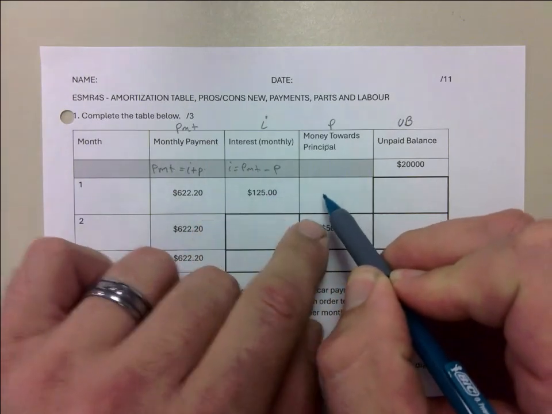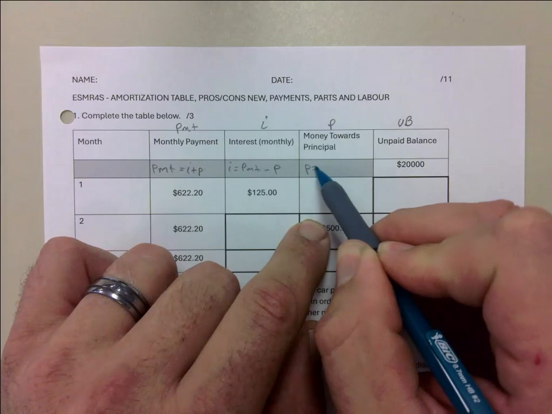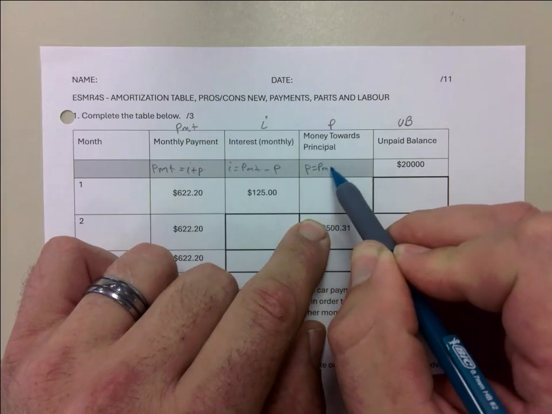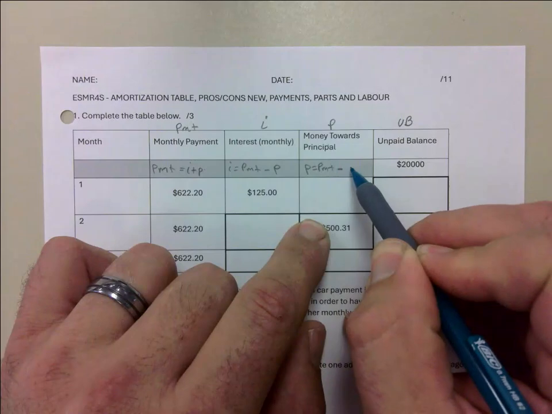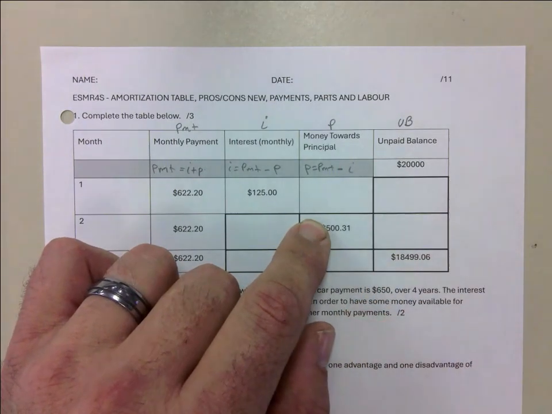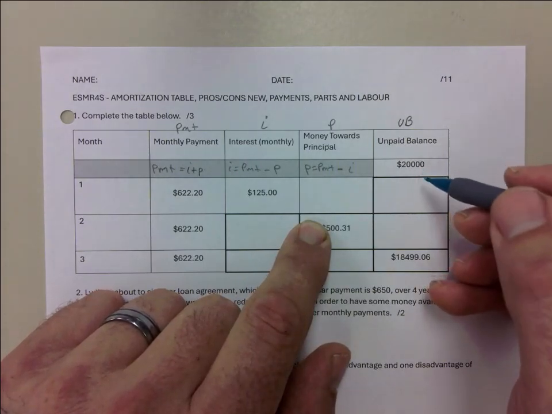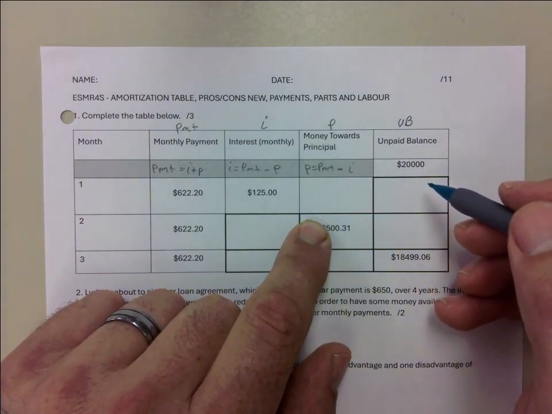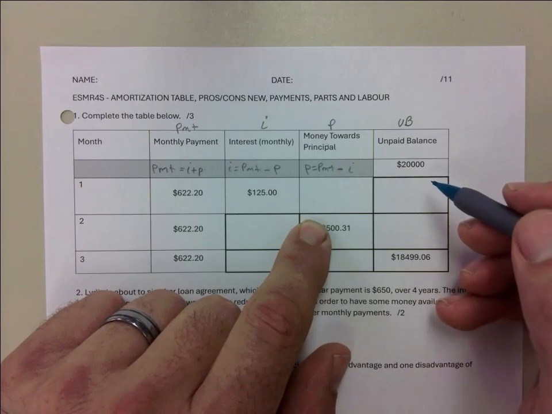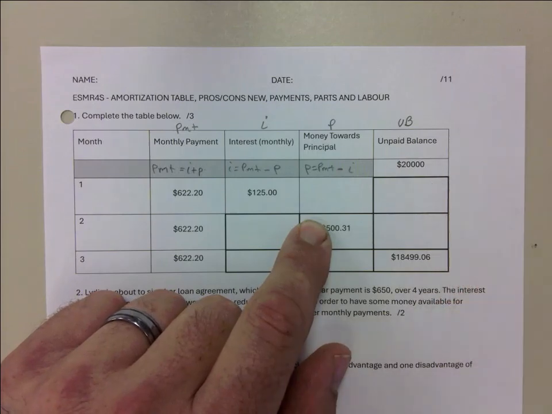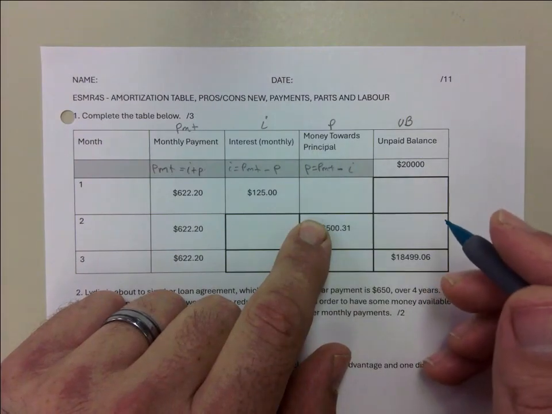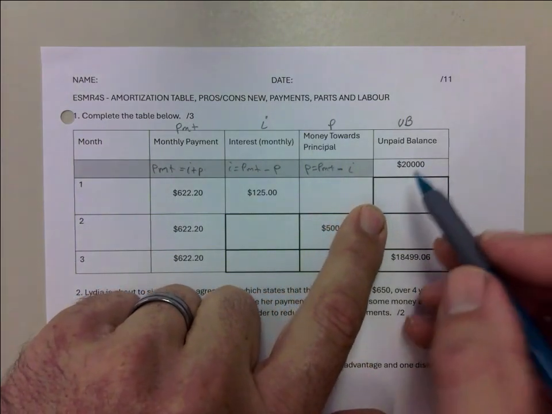At the same time, if you want the principal, again, you take your payment and subtract the interest from it to get that one. And then here, let's take those out, please. And this one, you just subtract.